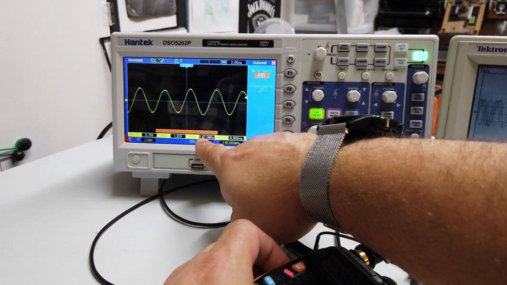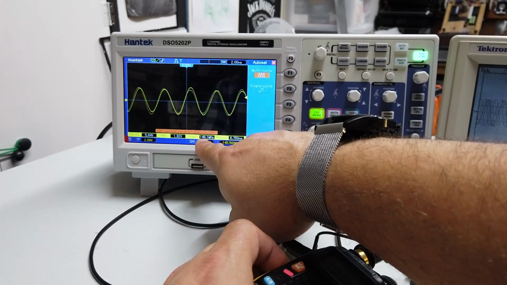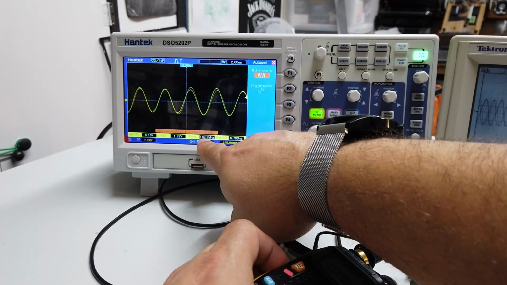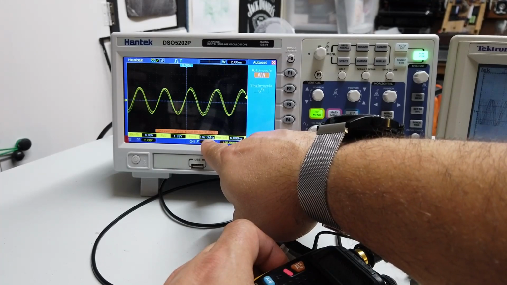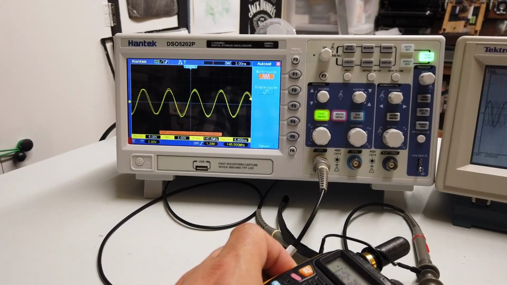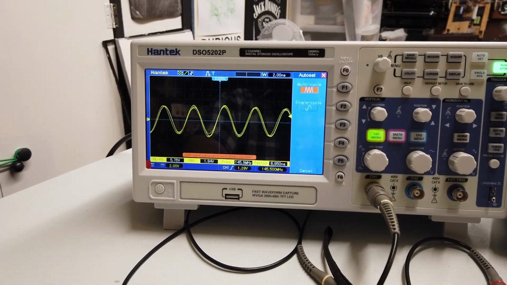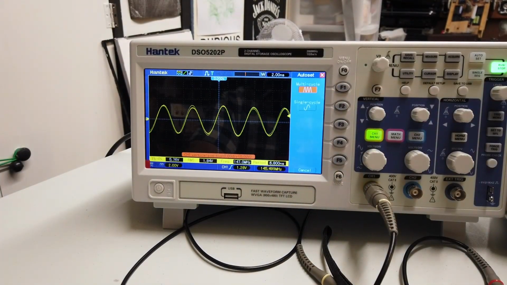So the frequency says 145.9, sort of varying between 143 and 145, 147, yeah, around that sort of area. But we've got a good consistent sine wave on the scope here.